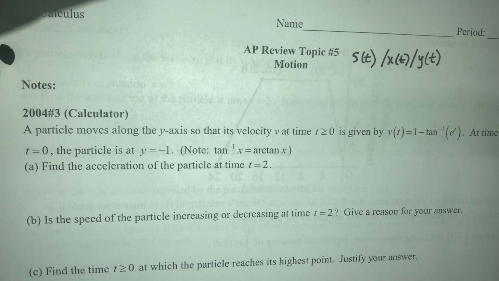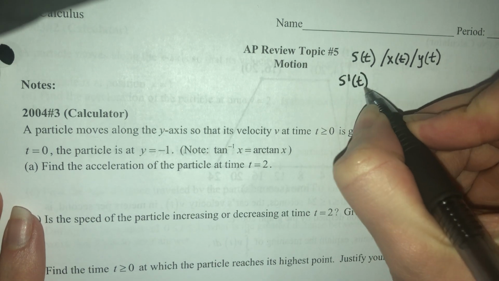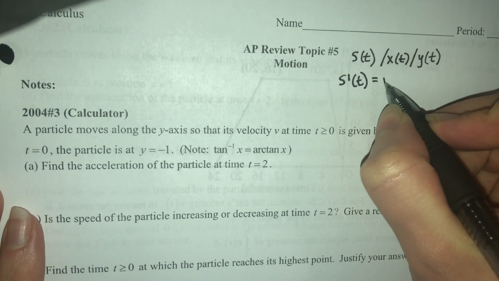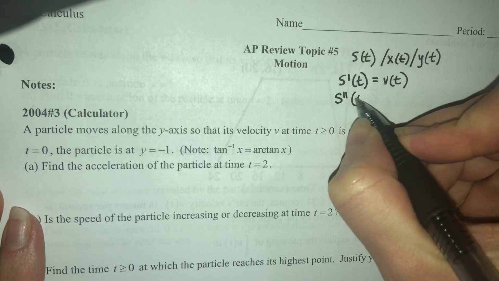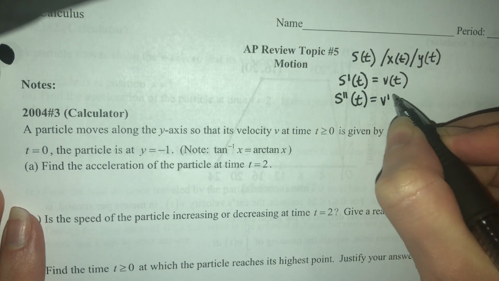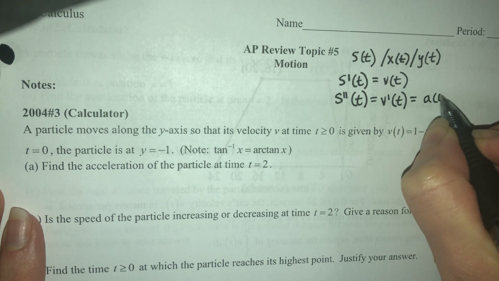S of t would just be along some axis in space. X of t would be along the x-axis, so you're moving left and right. And y of t would be along the y-axis, so you are moving up and down. So the derivative of your position function, in whichever form you see it, is going to give you your velocity function, and the second derivative of your position function, which is the derivative of your velocity function, will give you your acceleration function.